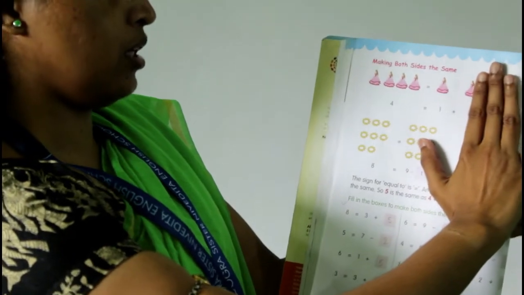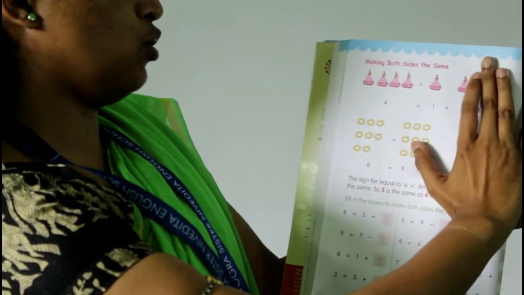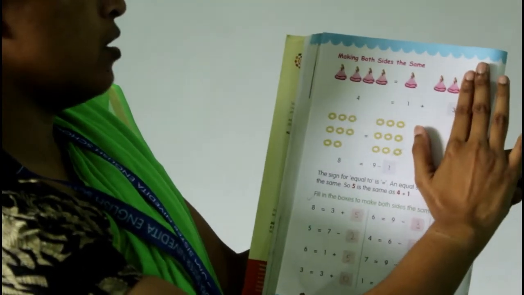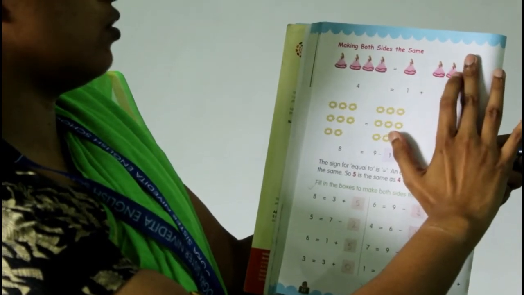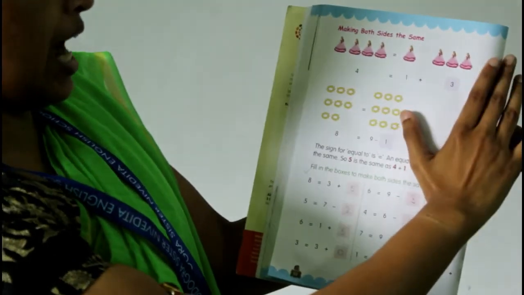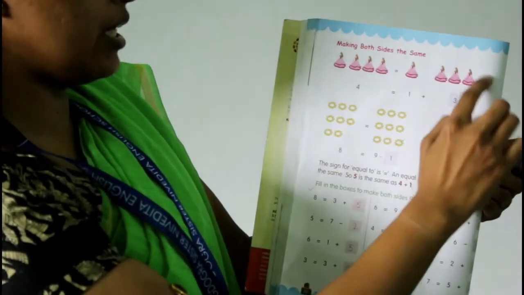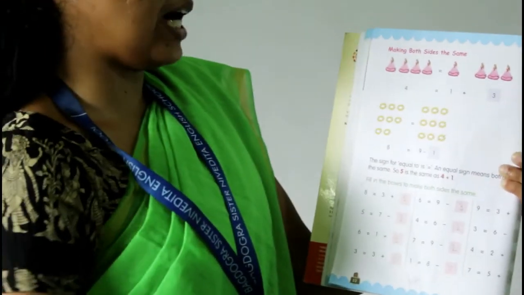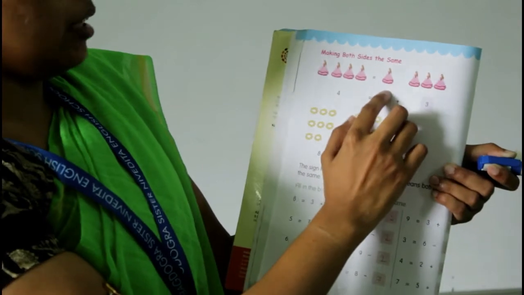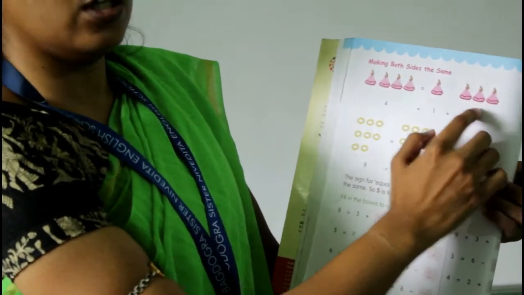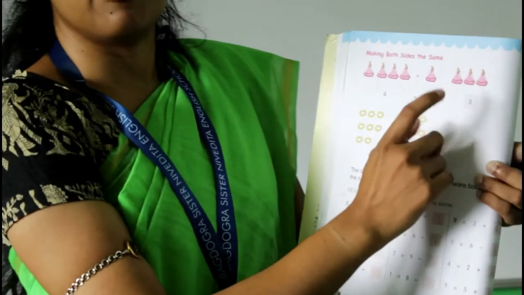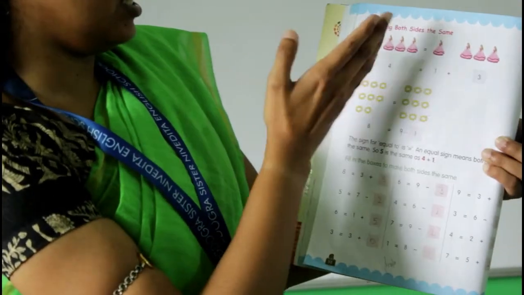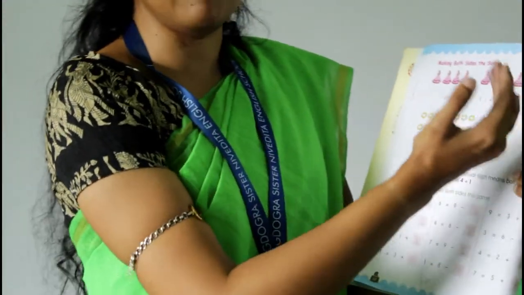Now it becomes 2. Let's add another one. Yes. Now it becomes 1, 2, 3. Now we will add another one. Another doll. So now let's count how many dolls are there in this side. 1, 2, 3, 4. So that means we have already 1 doll in this side, and when we add 3 more dolls with this 1 doll, we get 4. So now we have same numbers in both the sides. In this side also we have 4, and in this side also we have 4.